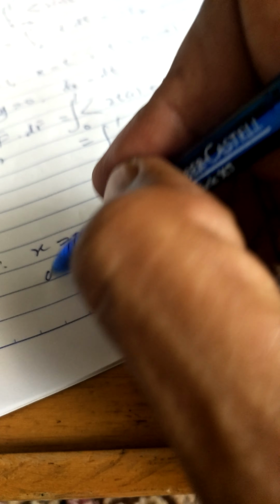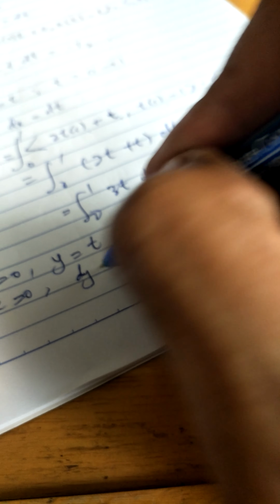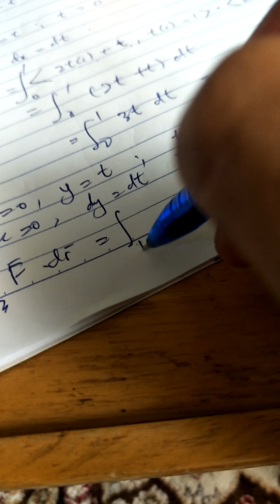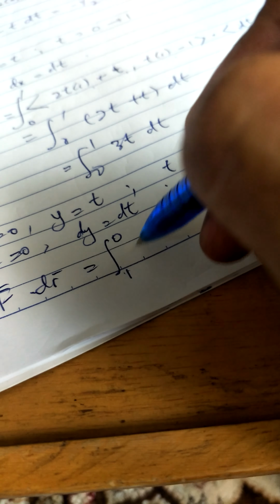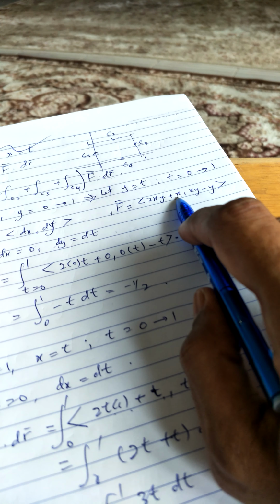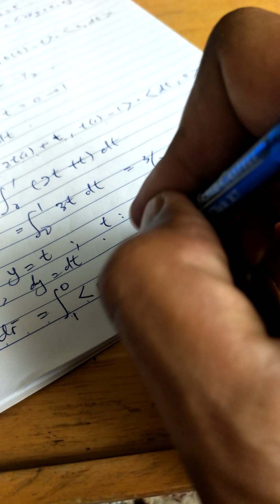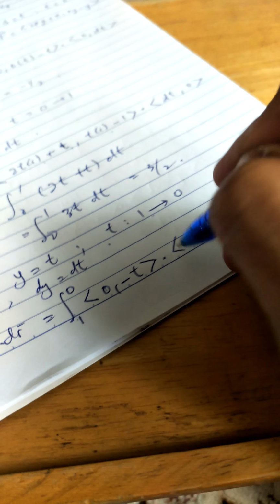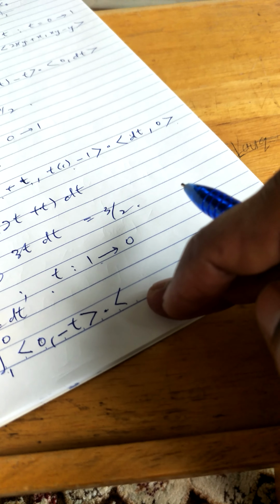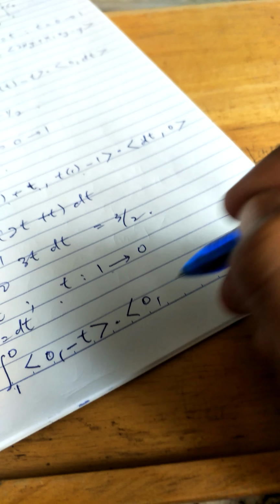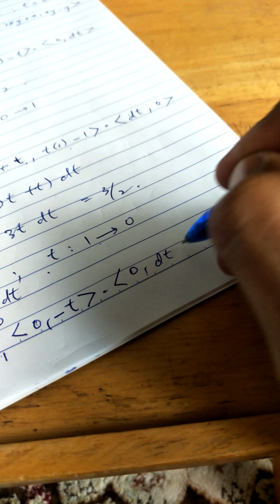Alright, so we have here dx is 0, dy is dt. So you integrate f over C3, f dot dr, t from 1 to 0. Our f, substitute everything, x is 0, so you got 0 there, and you got minus t, so you will have 0, minus t, dot dr, dx, dy. So dx is 0, dy is dt.